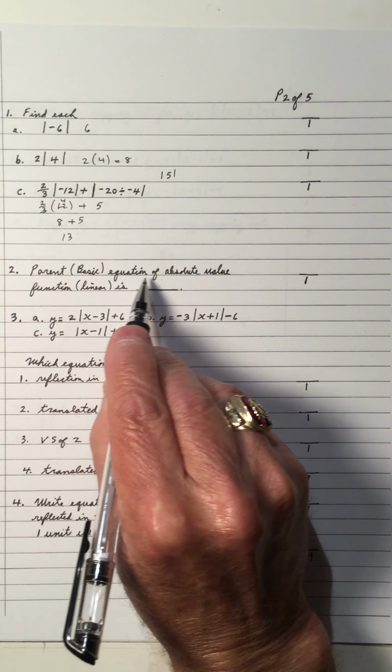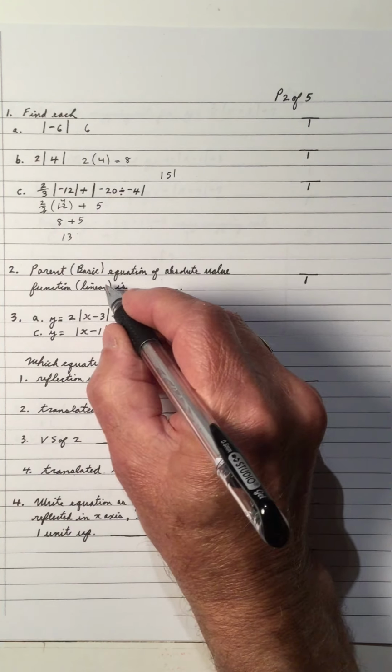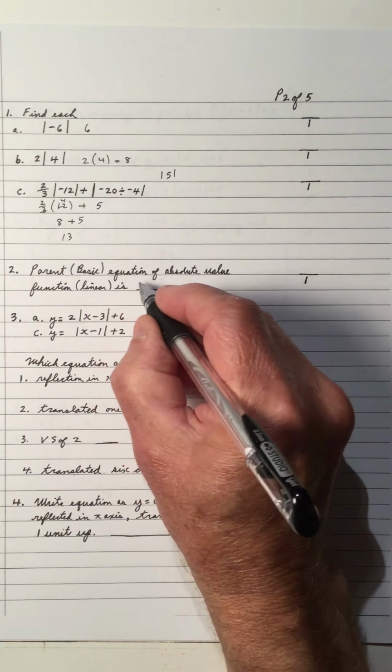The parent or base equation of the absolute value function, linear, is y equals the absolute value of x. Linear, because the inside of this could be a quadratic, a cubic, a square root, could be anything. But to be linear, I just have the absolute value of x. Give yourself a mark.